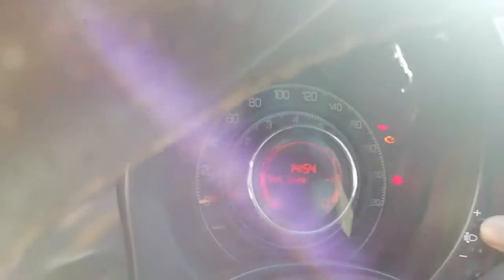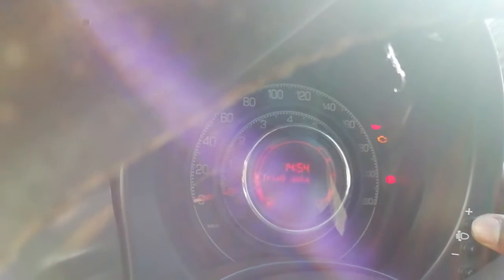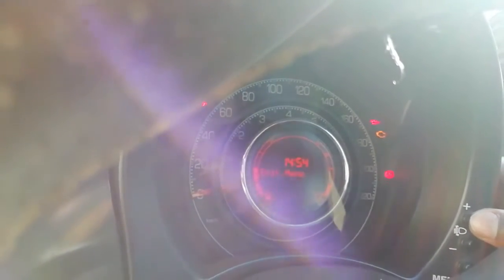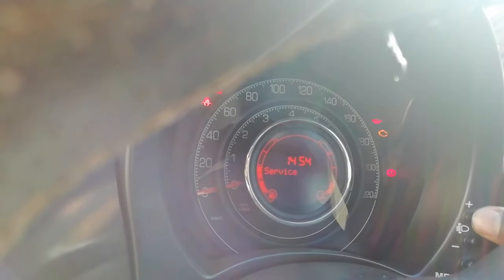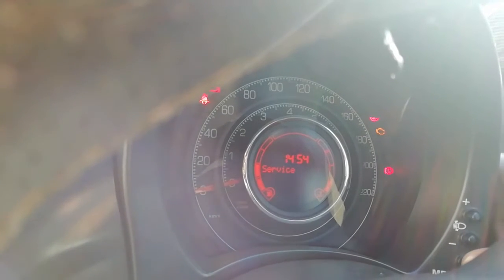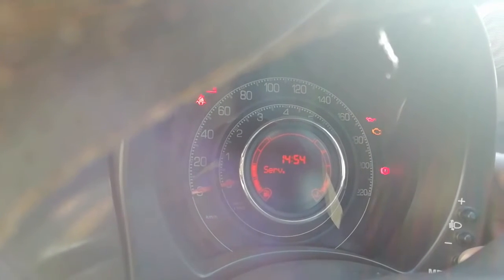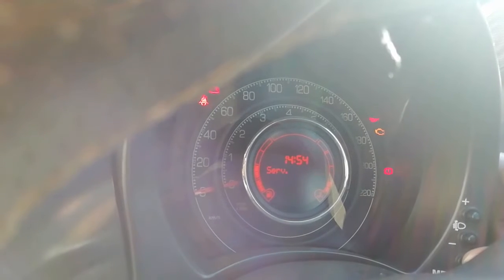Then I'm going to press the arrow key. Set time, time was set. Trip data, beep, exit menu, daylight, passenger bag, service. Let me click menu and see service. 0 kilometers.